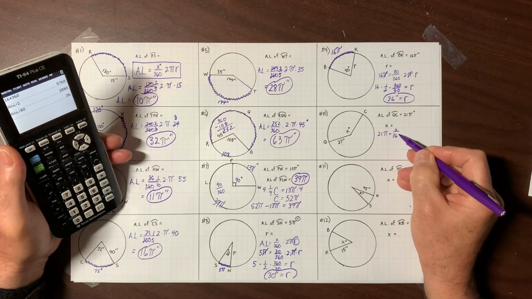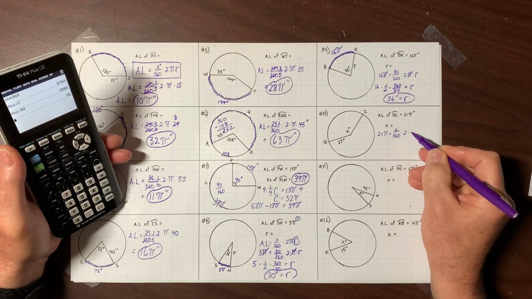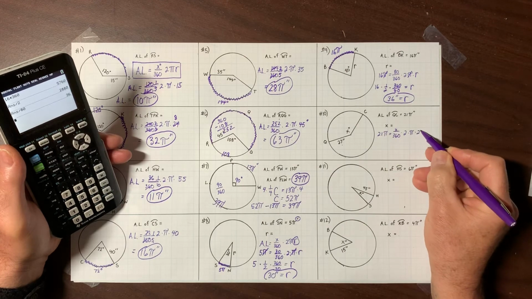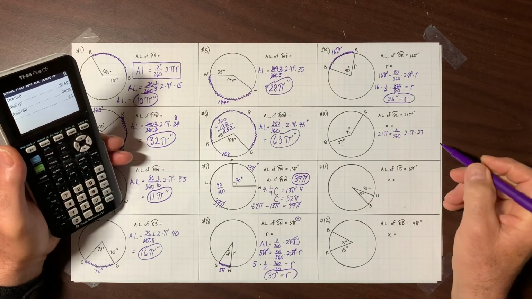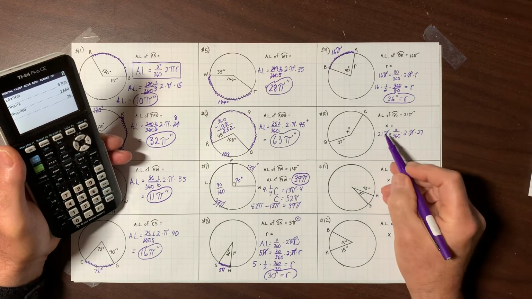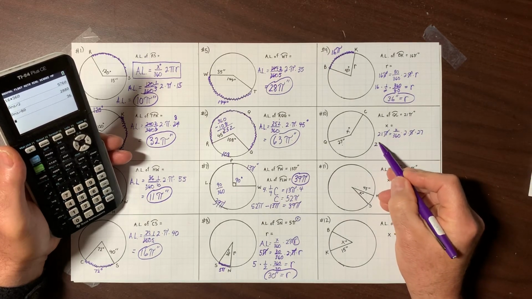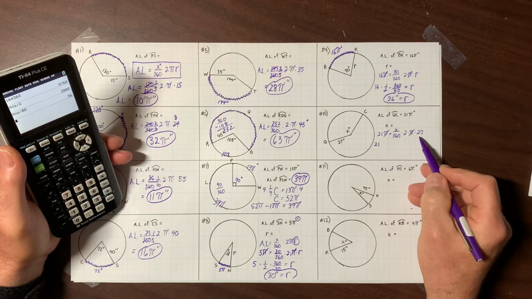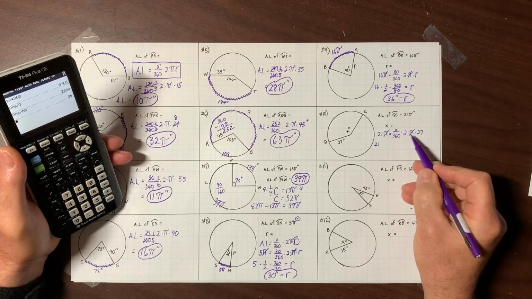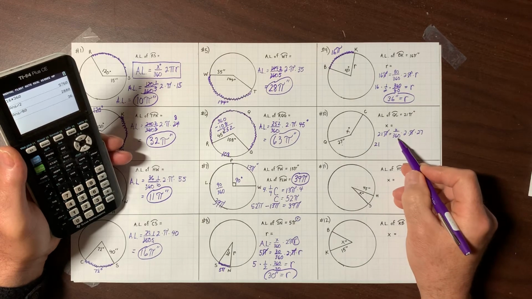Solving for x here. Times 2 times pi times the radius, which is 27. Here's what happens here algebraically. The pi's would cancel. I'm going to write down that 21. To isolate this x, I need to get rid of the 2, the 27, and the 360.